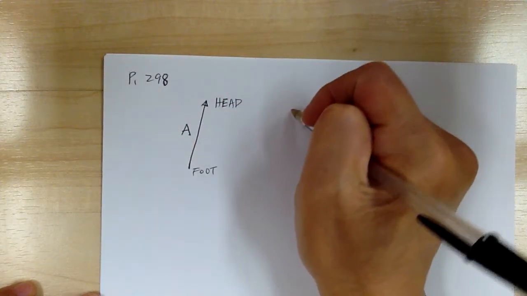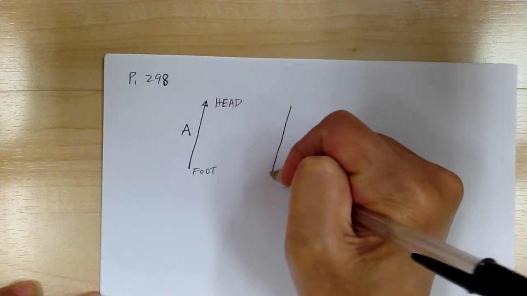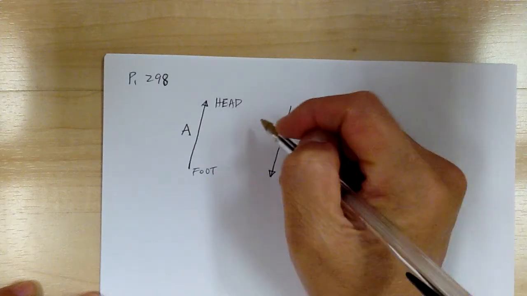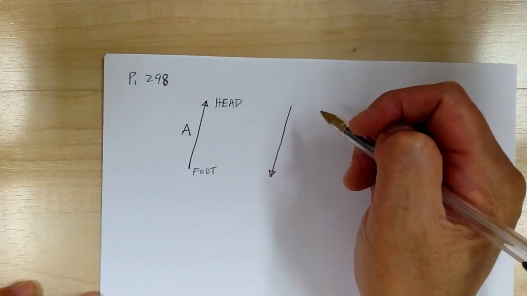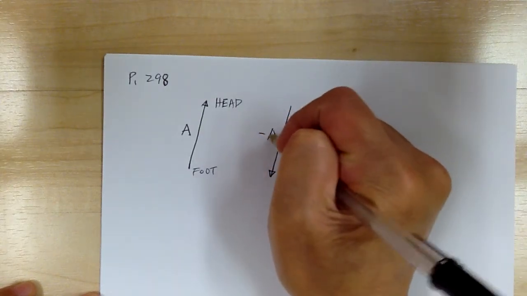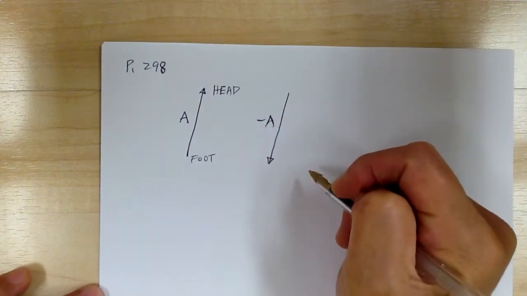Now if you go in the opposite direction, then they are not the same. So in order to be the same vector, or the equivalent vector, you have to be the same length and same direction. So this would be like negative A, because it's going in the opposite direction.